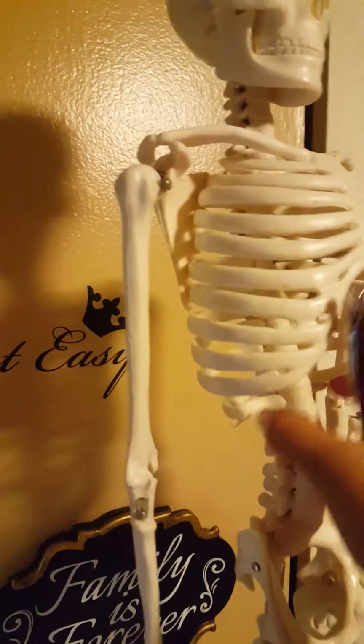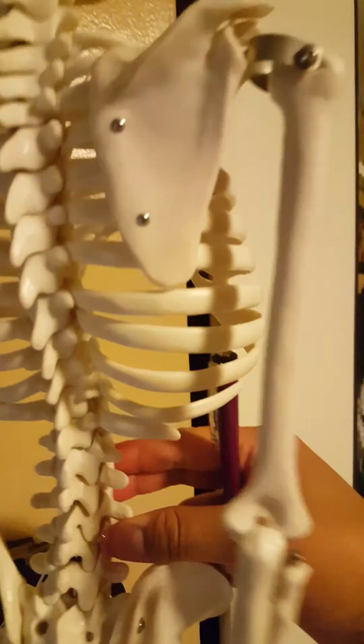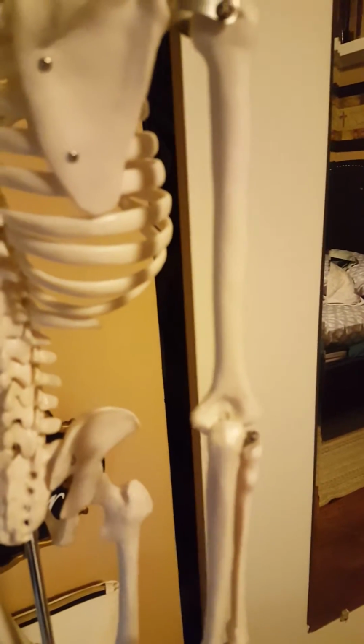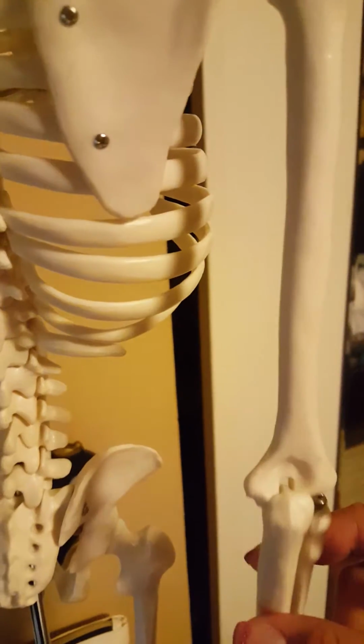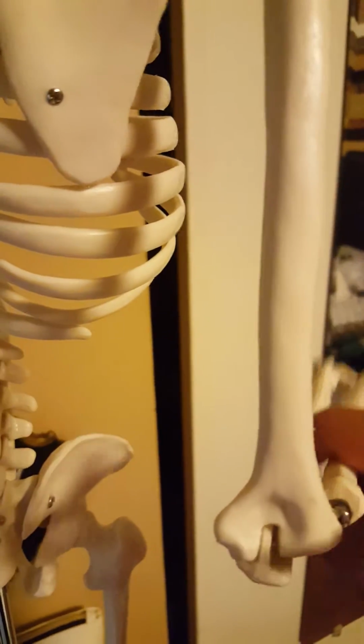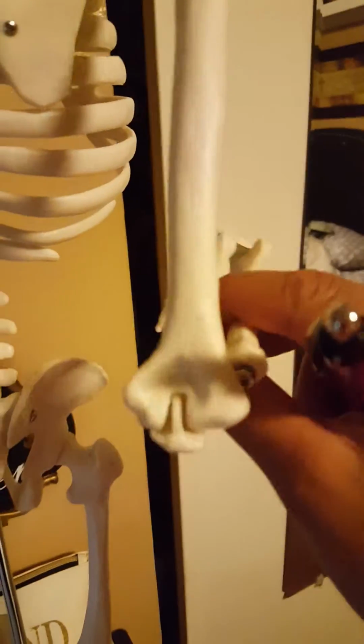And the trochlea's purpose, or what bones articulate with that, is the trochlear notch and the head of the radius. We have our olecranon fossa, that's going to be posterior to the arm, and it is right in here. And that allows for the olecranon process, which is the back of the elbow of the ulna, to be accepted in for flexion of our forearm.